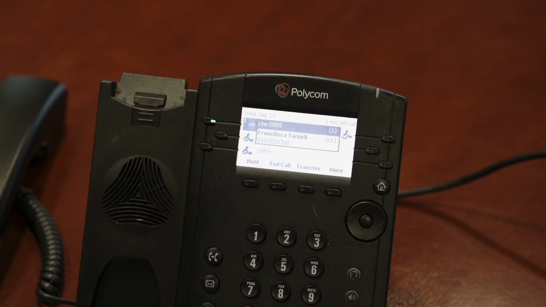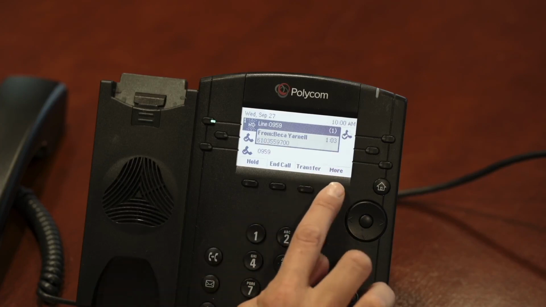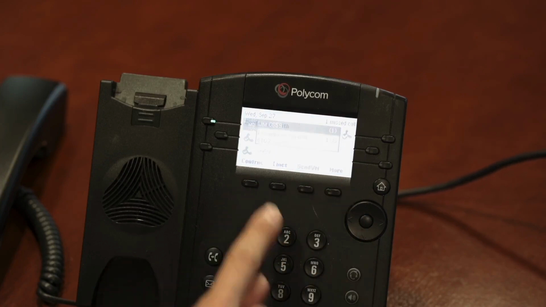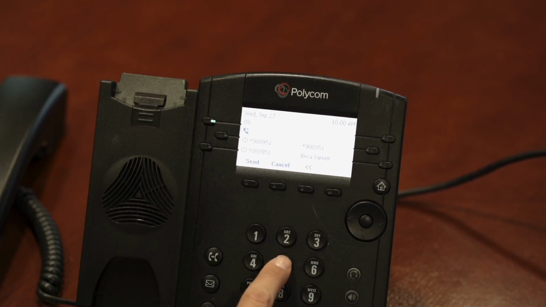This will place your first caller on hold while you bridge in the third. When the third party answers, you may talk with them privately and see if they can join the call. If they can, press Conference again. If they cannot, press the Cancel soft key to go back to the first caller.